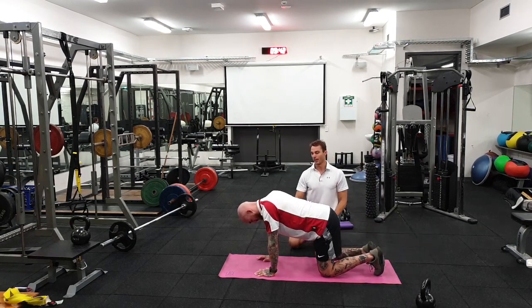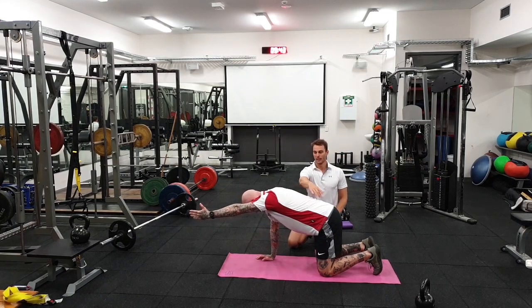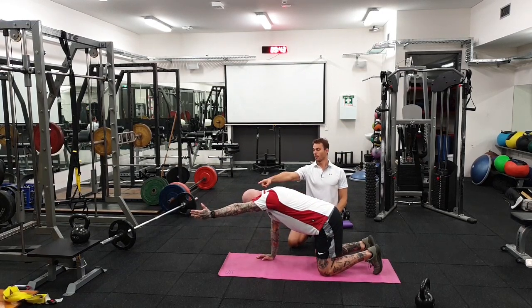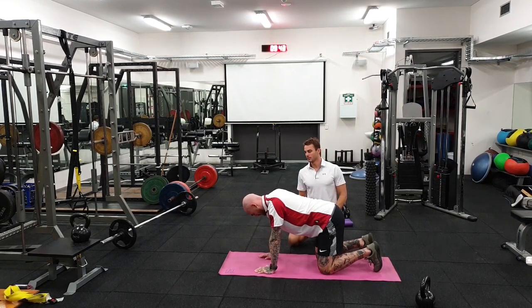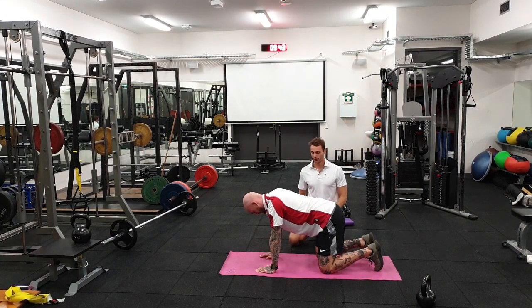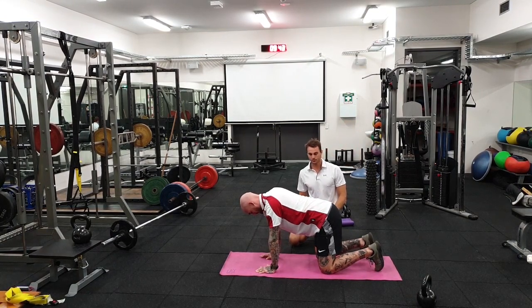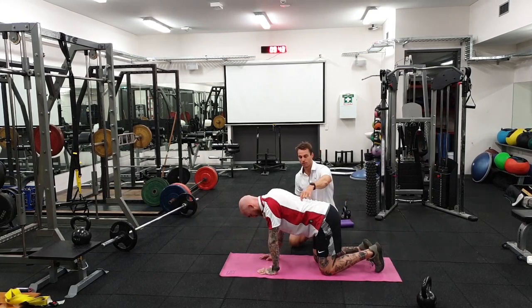And the same thing overhead. With any of our overhead stuff, once we go up, we're going to have that anti-extension force there. Generally thumb up, mainly because of the shoulder joint being more natural there. And I'll get Graham to do a full rep, nice and controlled. And we're just watching this the whole time.